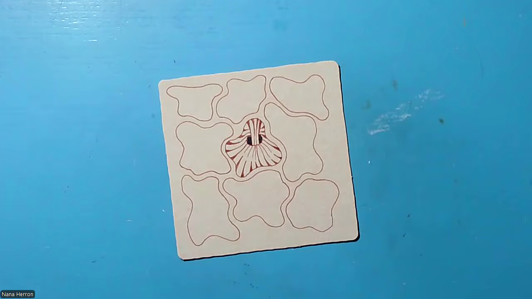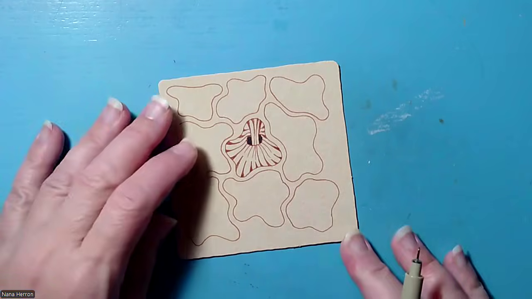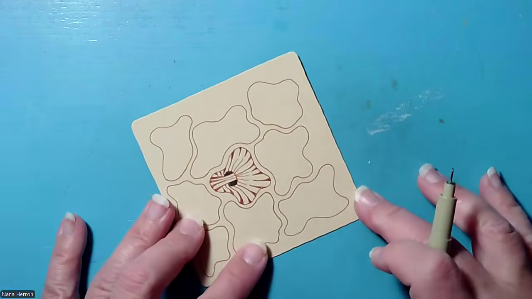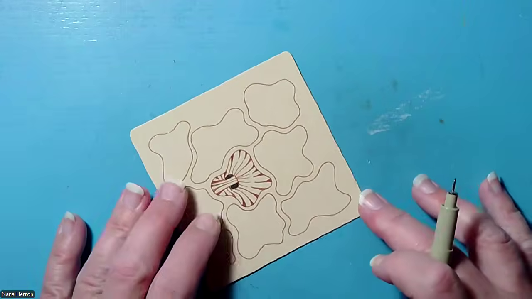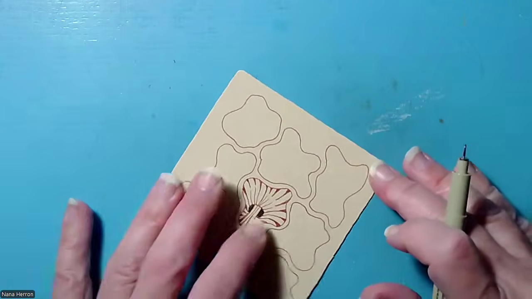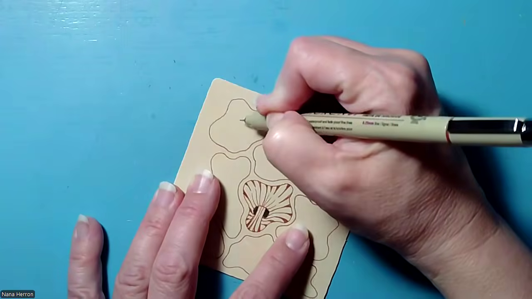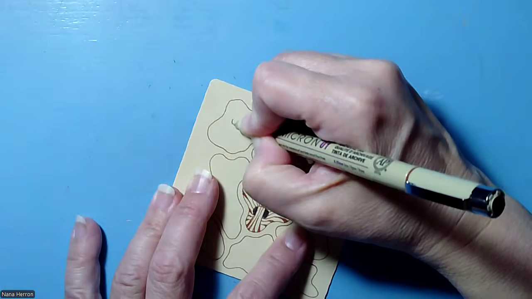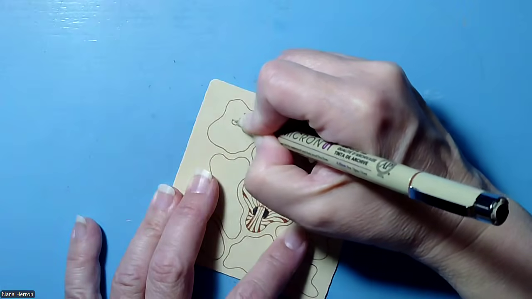All right, I have one done. Now I am going to rotate around and let's see. We could go with, it's just a matter of which one you want to work with. I'm going to jump on out to this one here, and I am going to put in that C shape.